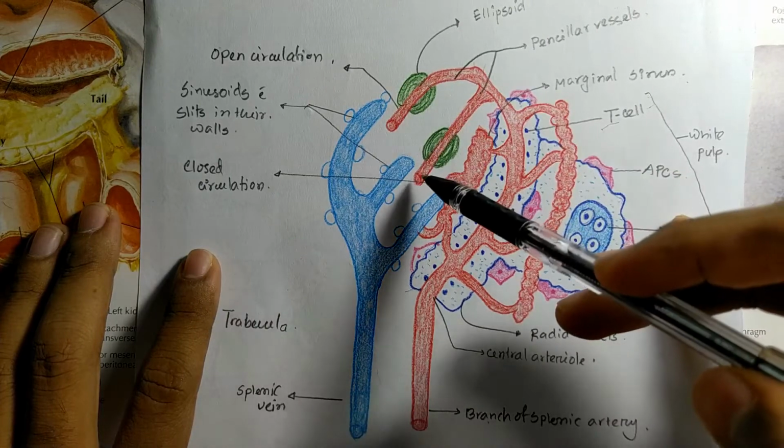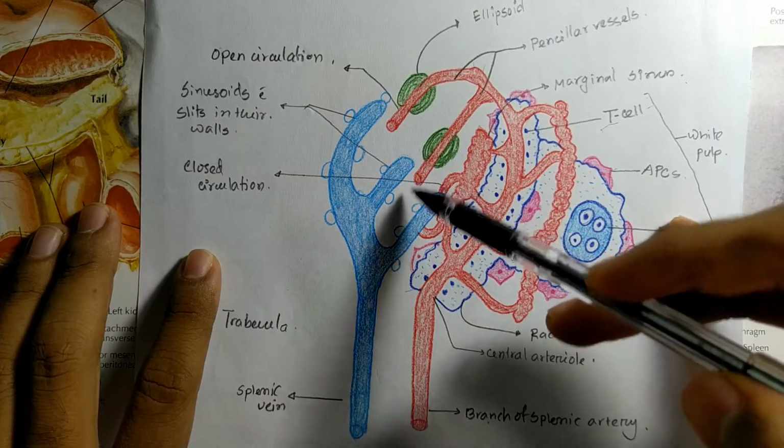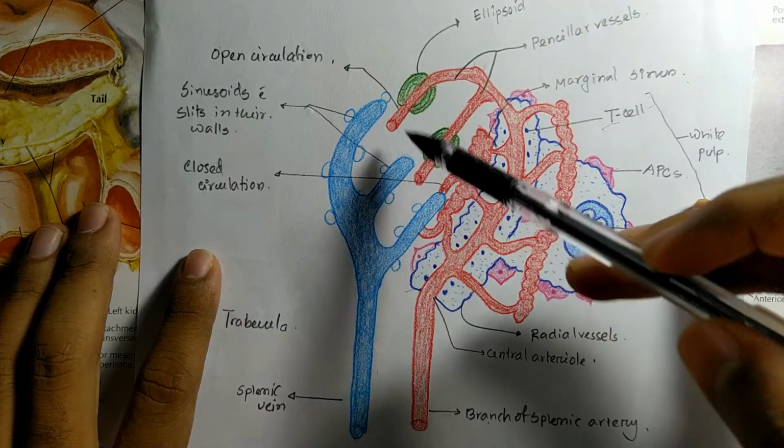That's why the penicillar artery will directly go through the intervascular area.